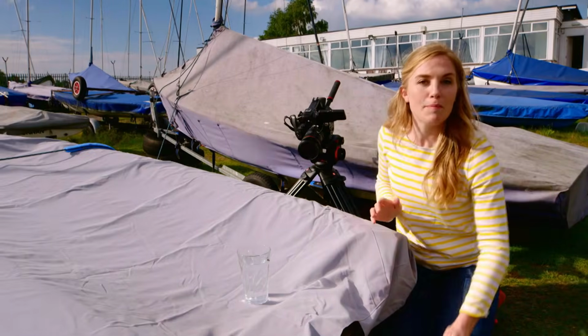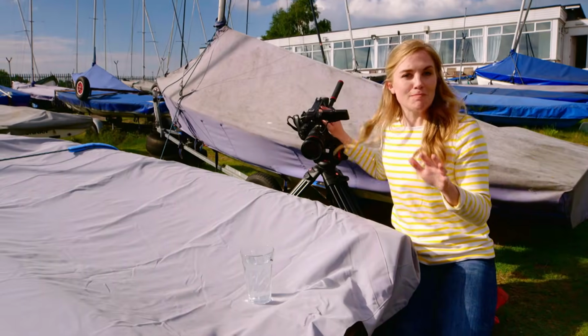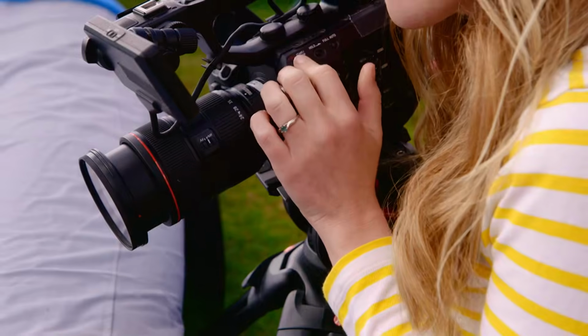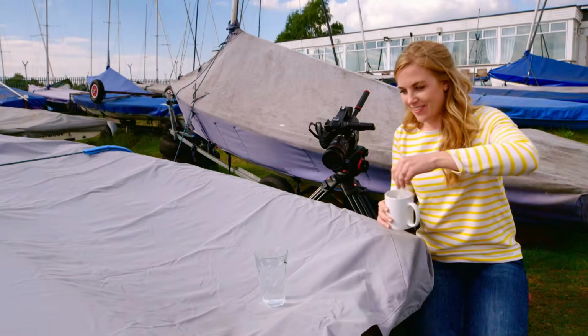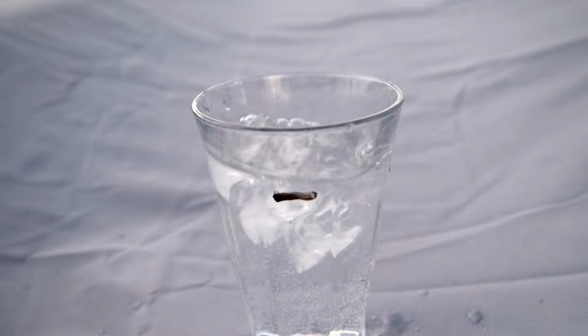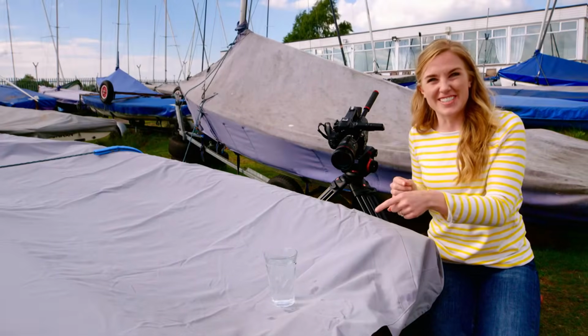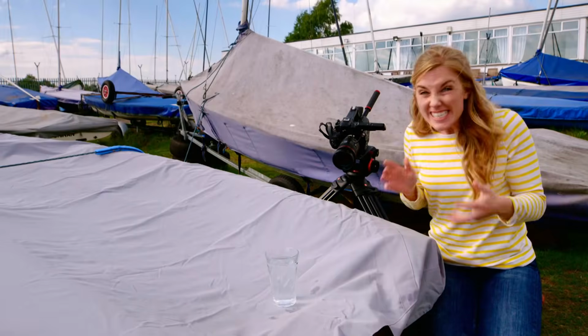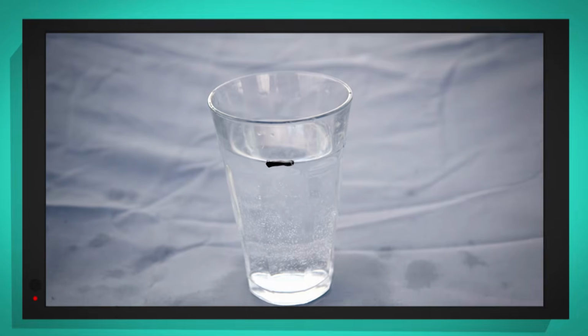But all of this is going to happen really quickly, so I'm going to film it using my special slow motion camera. Okay, the camera is ready. Let's drop in some ice. Did you hear the splashing sound as the ice dropped in? It did happen quite fast though, didn't it? So let's look at the footage on my slow motion camera.